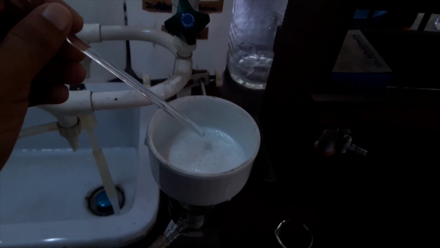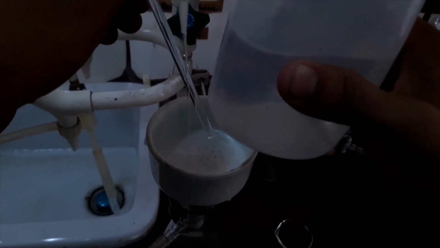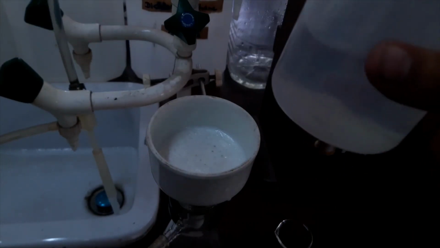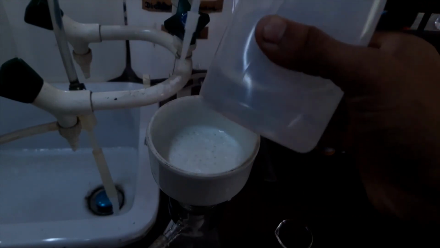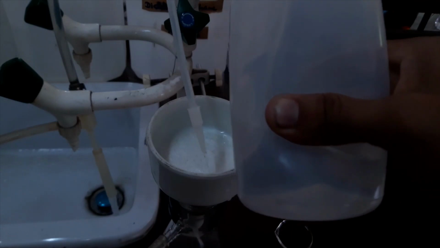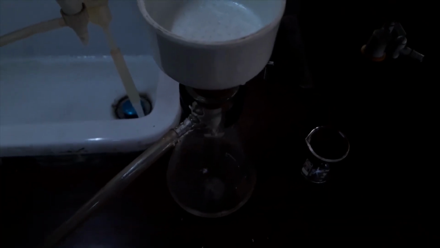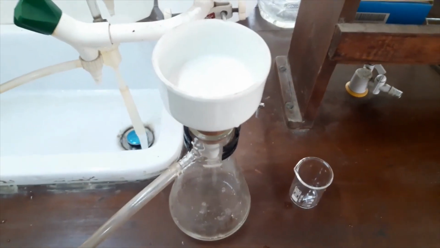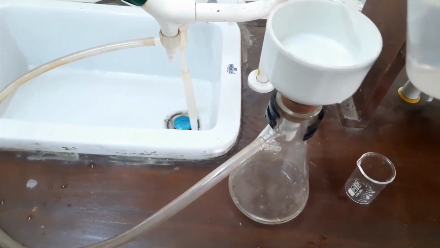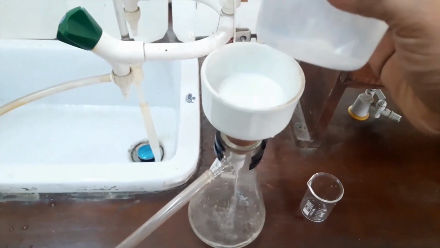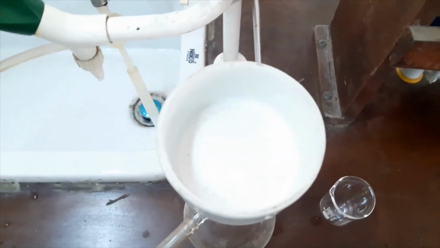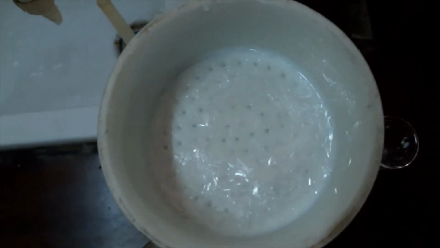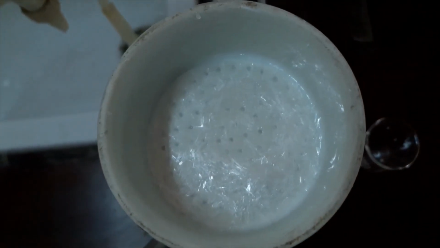Now I have to wash the glass rod also. Now I have to rinse the crystals, because if there are soluble impurities, they will go with the water to the collecting flask. You can see the collecting flask. I will rinse my crystals like this. Now you can see my crystals are filtered. You can see crystals here on the filter paper.